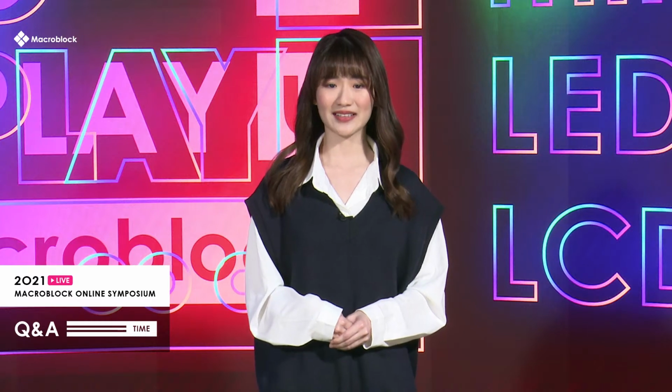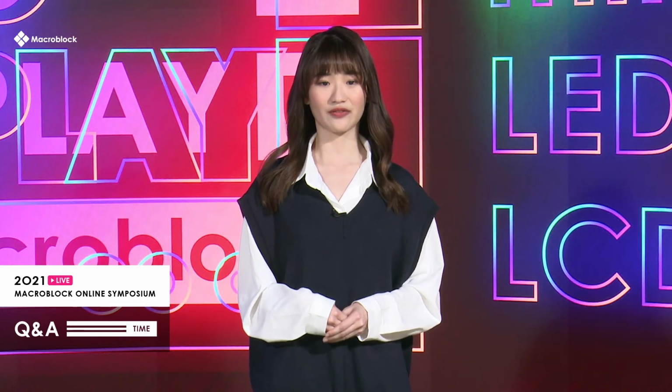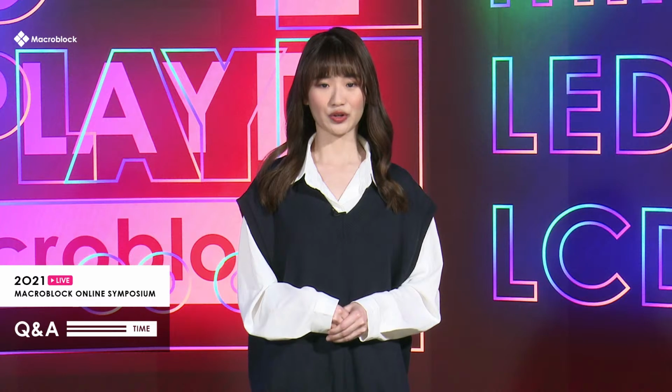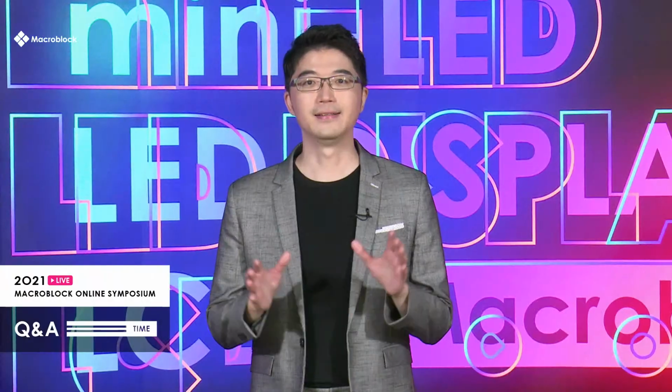So Chris, the next question is, as for gaming monitors, having high frame rate is necessary. Do Macroblock's gaming backlight products support the high frame rate? And also, what's the VRR frequency of the Macroblock backlight products? Yep. Macroblock's mini LED drive IC can support up to 480 Hz frame rate. The mainstream of frame rate in gaming LCD is 144, 165, and 240 Hz.